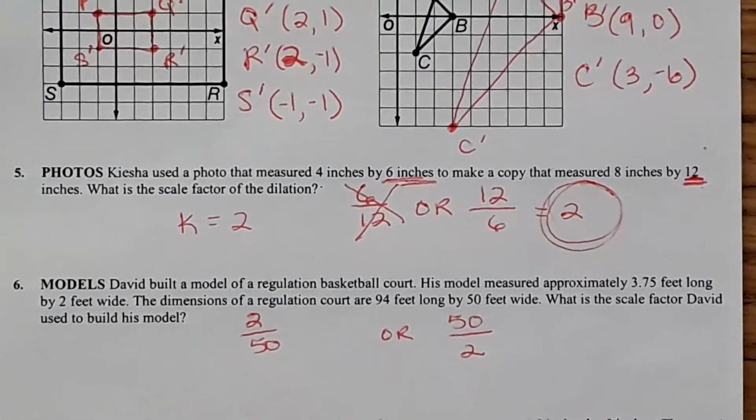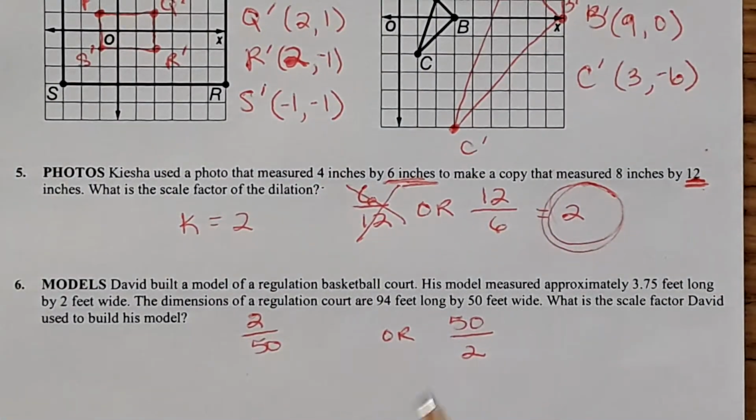Okay, so pause the video if you have not finished. Otherwise, I have the scale factor. I chose not to use the first value because of the decimal. I have 2 feet and 50 feet. So my scale factor is either 2/50 or 50/2. I know that in this model, we're getting smaller.